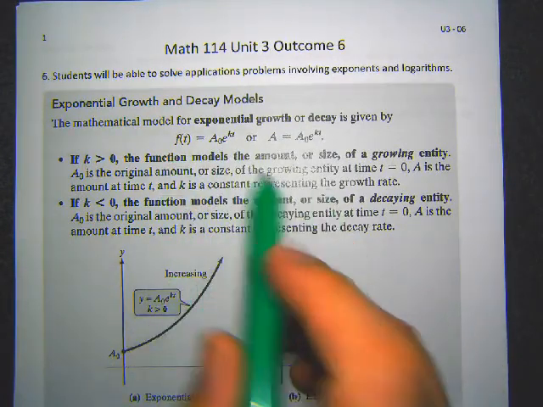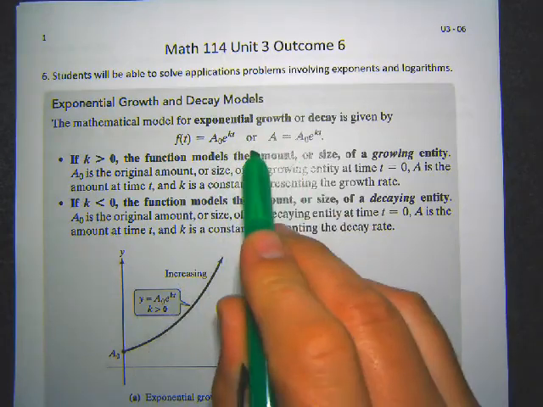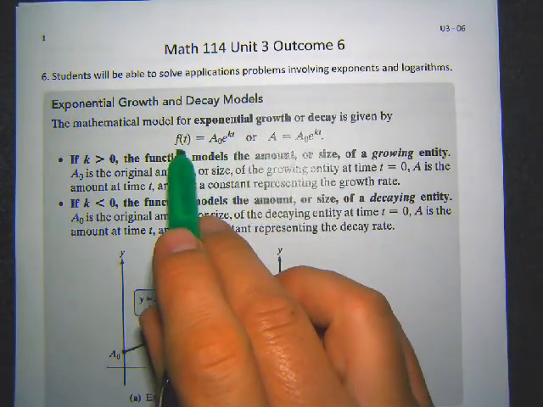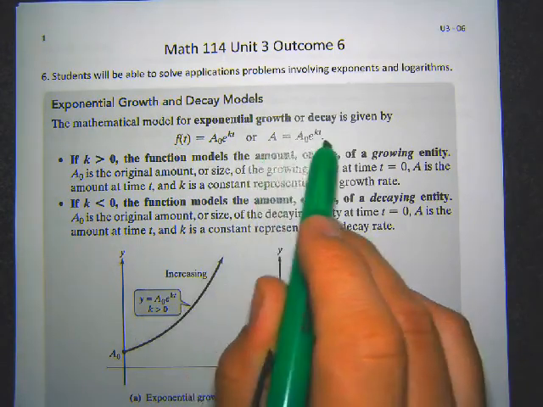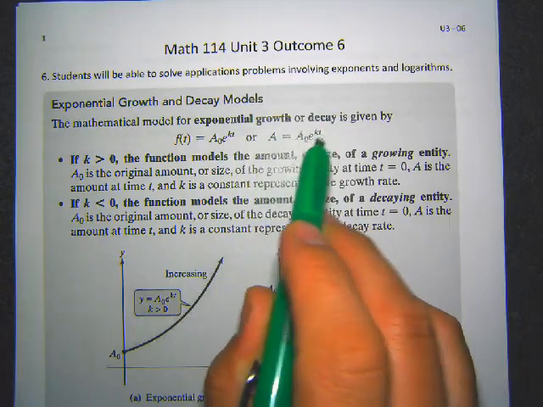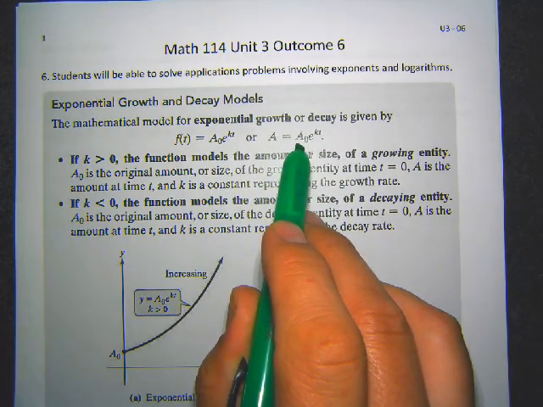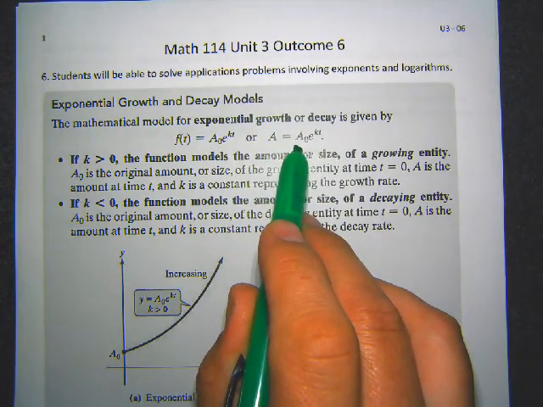We usually either write f of t equals a sub 0 e to the kt, or A equals A sub 0 e to the kt. We just use the f of t version if you want to remind everybody this is a function. A lot of times people just use this A version where A is the final amount. A sub 0 is just a way of denoting the starting amount. So we use A for an amount, and then the sub 0 just means time 0 at the beginning. So that's the starting amount.